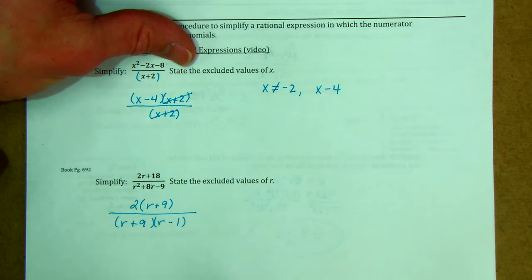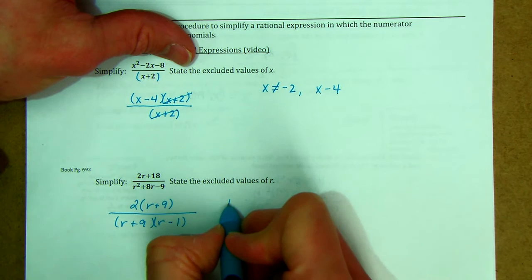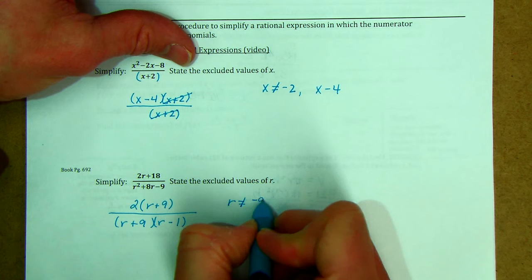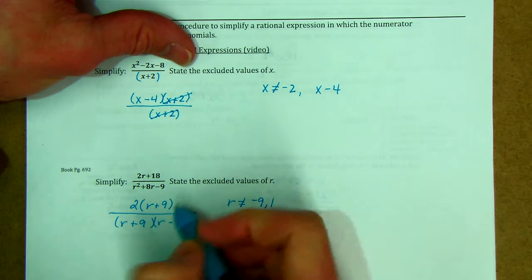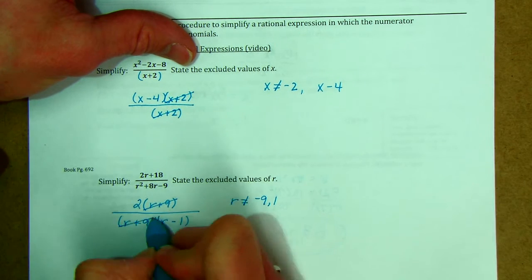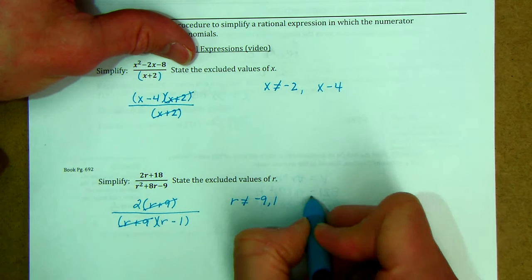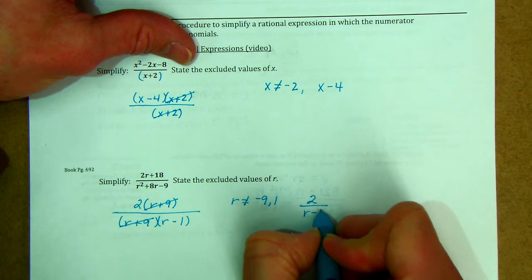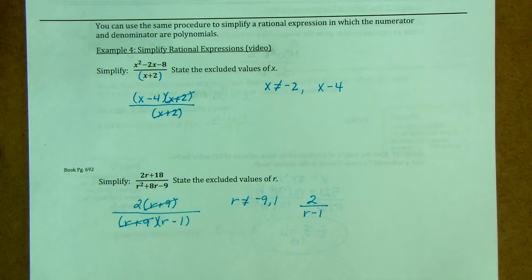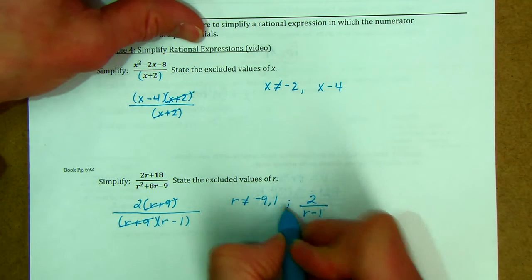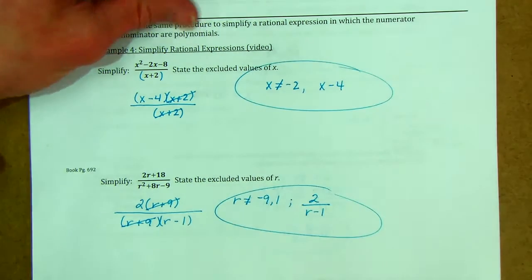positive 1. But then when I reduce my numerator and denominator, I'm going to get 2 over r minus 1. So there are your 2 answers. The excluded value or values, and then our simplified version of our expression.